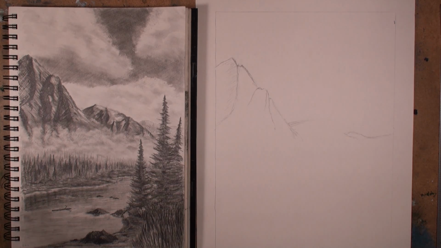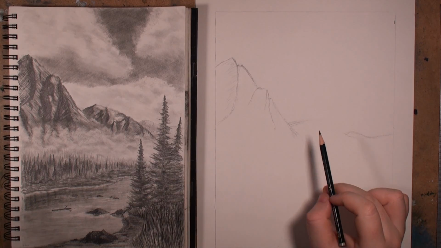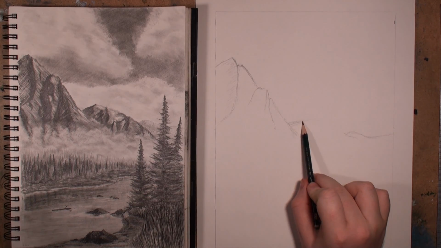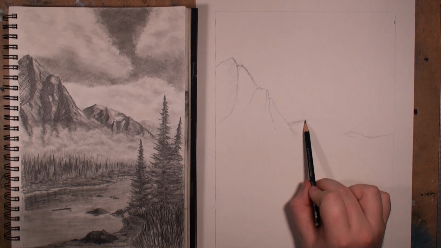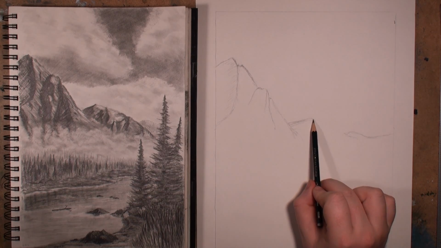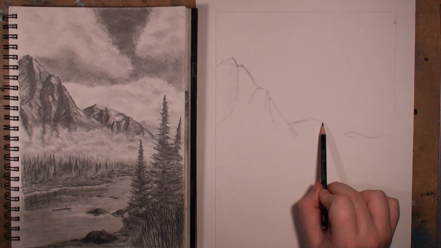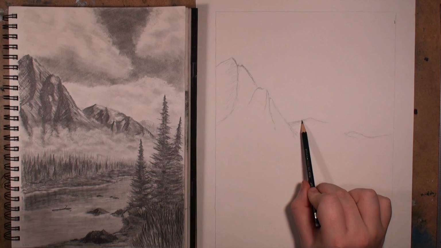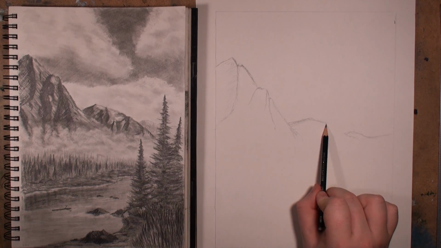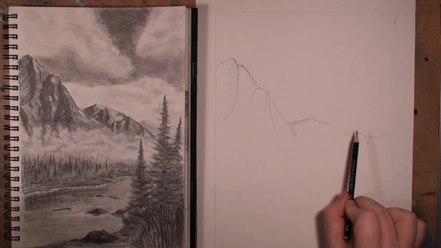And the purpose of this is not to get everything detail for detail, but just to get the rough shape of everything and get them placed where I would like them to be. That way, when you start adding in the details, there's no surprises. Everything's where it's supposed to be, and it's smooth sailing all the way to the completion of the image.